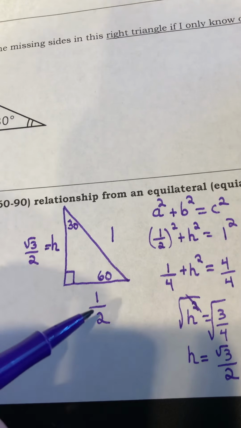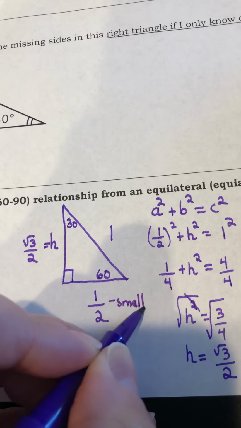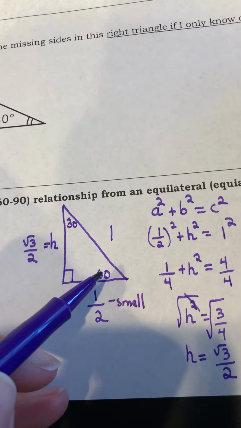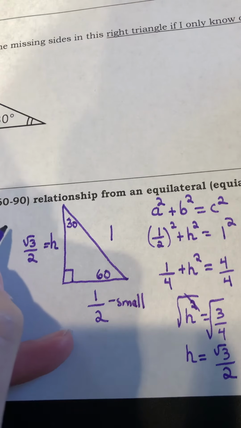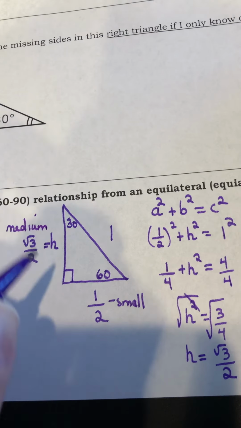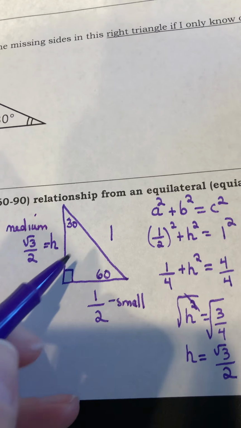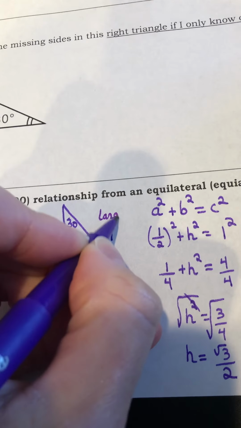So 1/2 is my small side. The medium side is going to be across from my medium angle. So the root 3 over 2 is my medium side. And of course, the large side is going to be across from my large angle. So the hypotenuse is my large side.